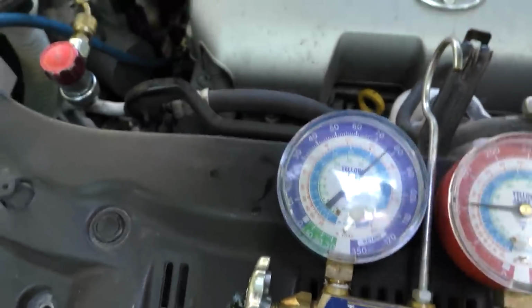The low side is way too high. It should run maybe 30, 35. The high side could run 180, 190. The low side being that high, there's serious problems.